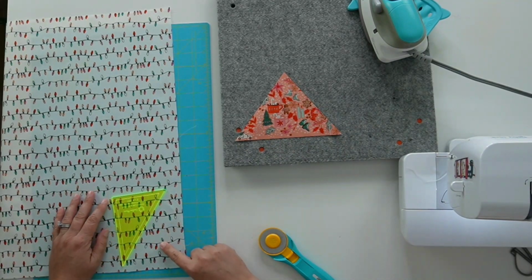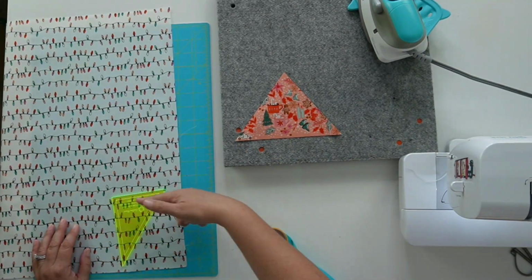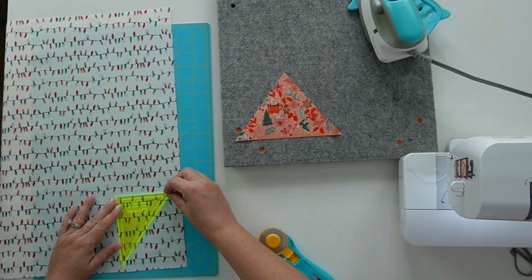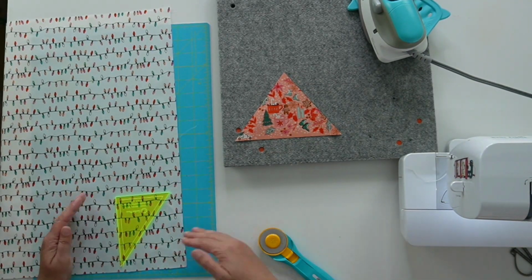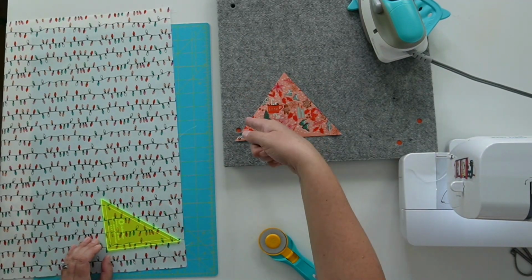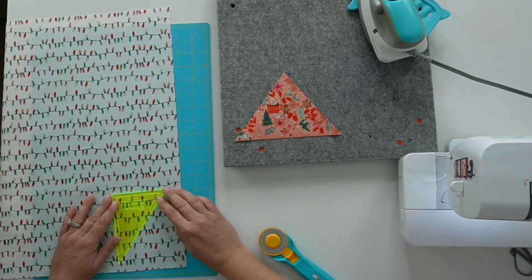This fabric is directional as in the strings are going this way, but the lights are on the top and the bottom, so the up and the down on this don't matter as much. It's more of a side to side. Although I could have the lights string this way, but I think I want them this way.